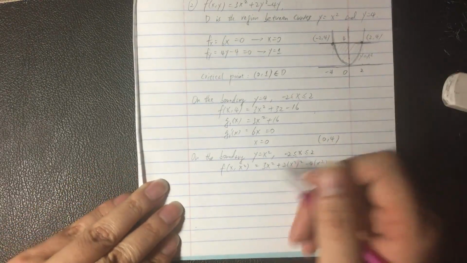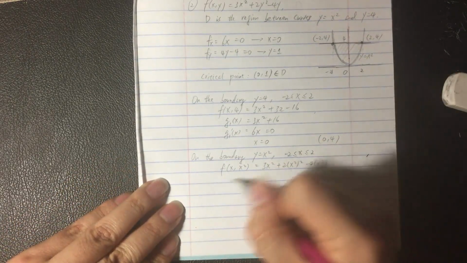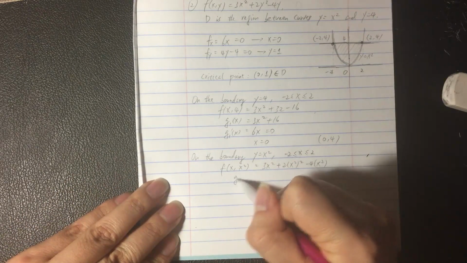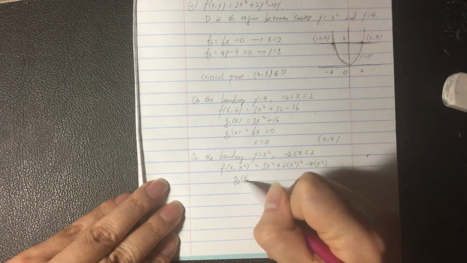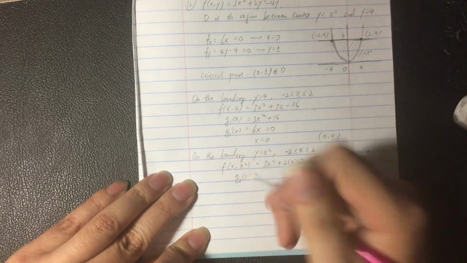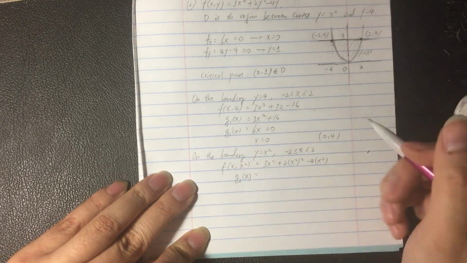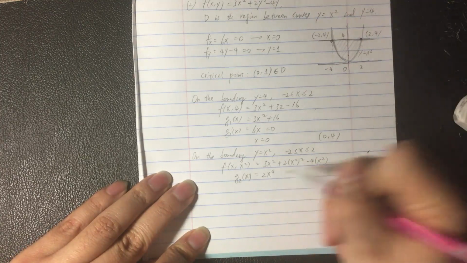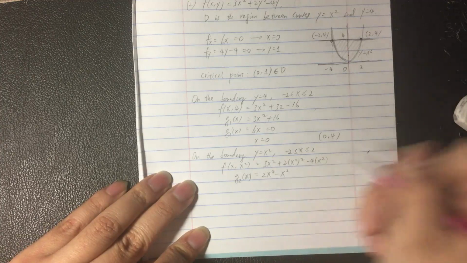Then simplify. This is a single variable function. Variable is x. Let me call this function g2 of x. If I simplify the function, I have 2x to the power 4 minus x squared.